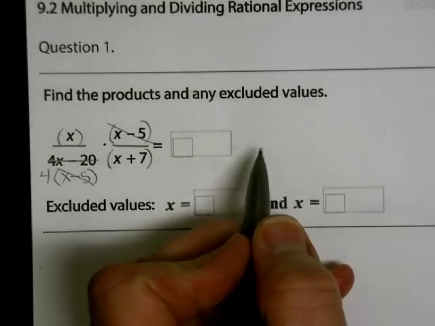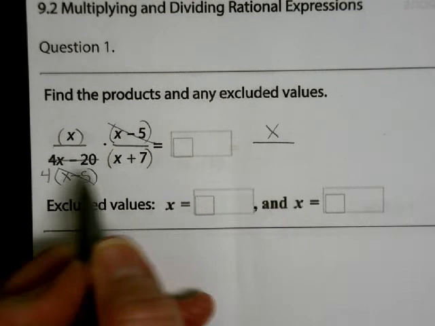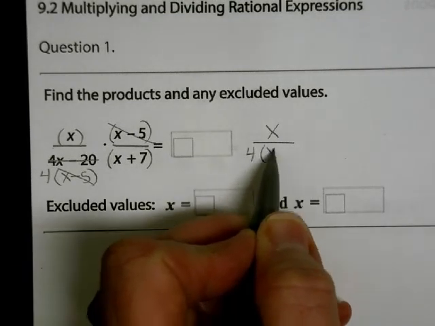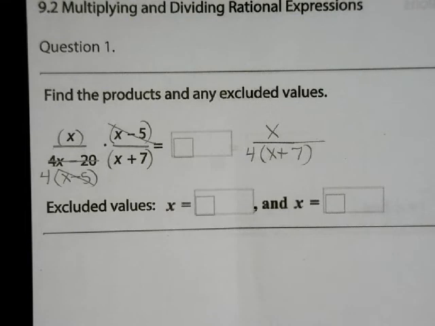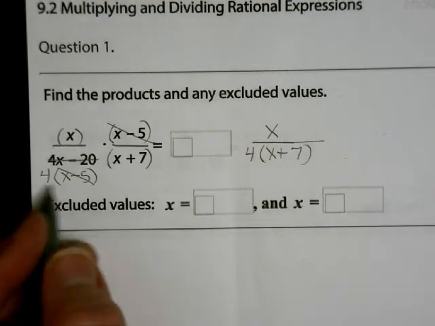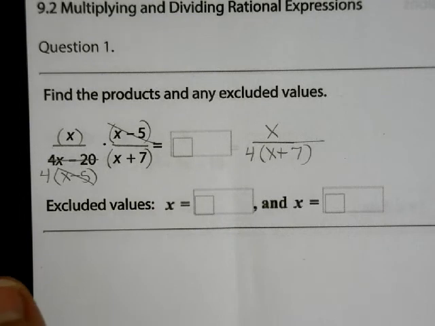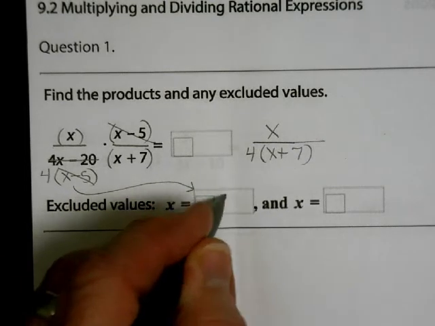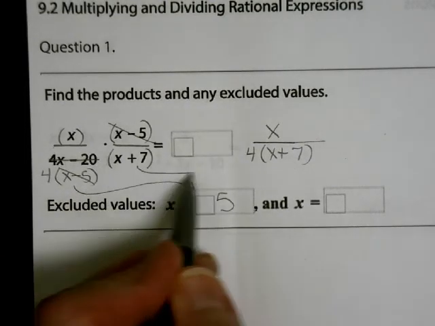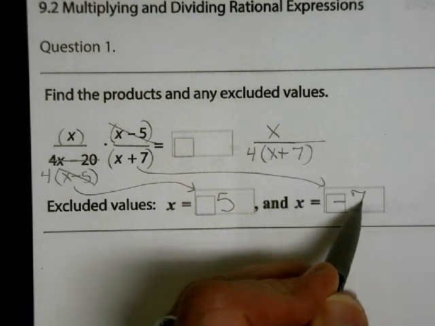So the numerator then is x over 4, parenthesis x plus 7. I looked it up in the homework examples, and they want you to leave the denominator factored. Excluded values come from denominators. So I just think, what makes x minus 5 zero? A 5. And what makes x plus 7 zero? A negative 7.